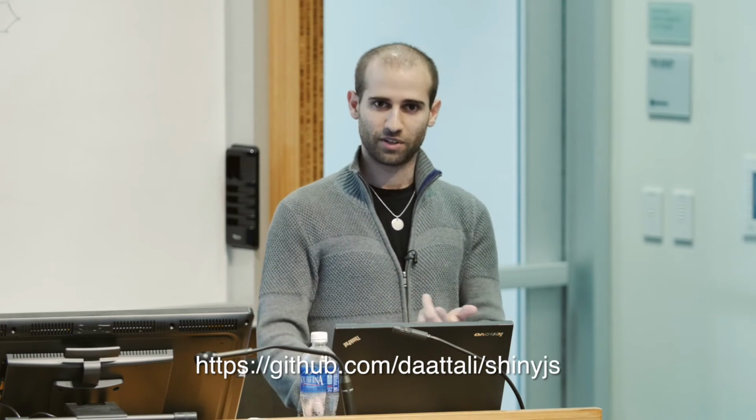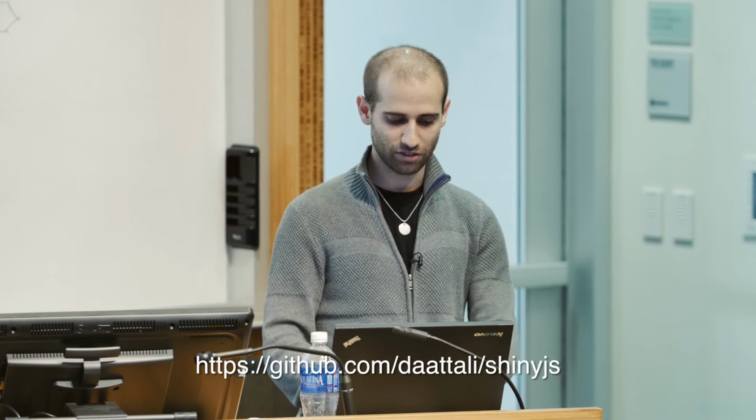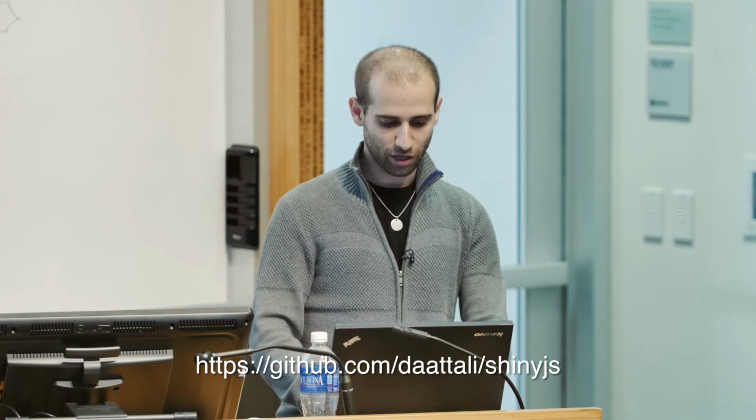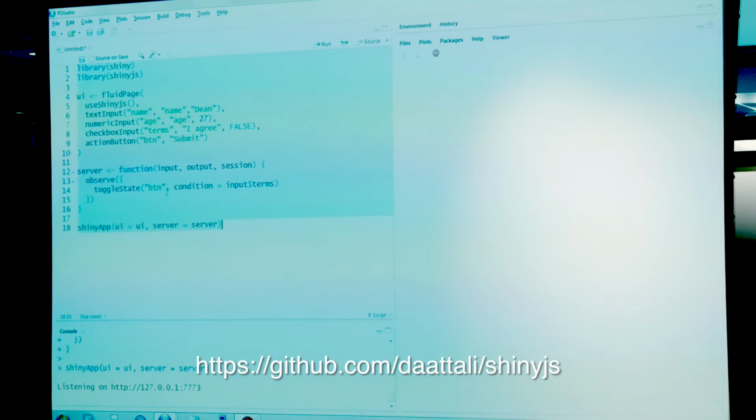And this is exactly the reason why I implemented toggle state, because instead of doing this, you can just have one line. So you can say toggle the state of the button input, and you want to use a condition. So the condition you want to use is whether or not the terms are checked or not. So hopefully this makes sense to you guys. So whenever the terms is checked, it's true. The condition will be true, and the state will be enabled. So by default, it's off, so you can't click the button. If you check it, you can click the button.